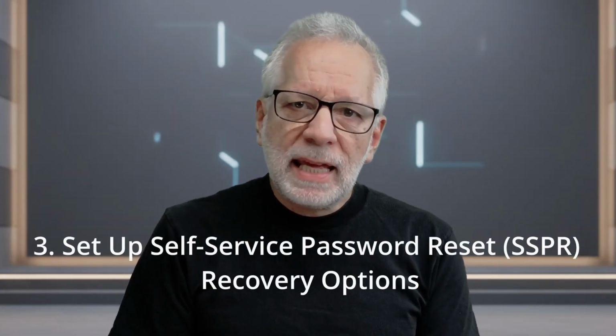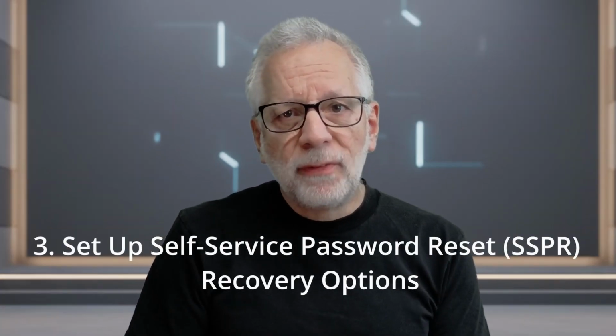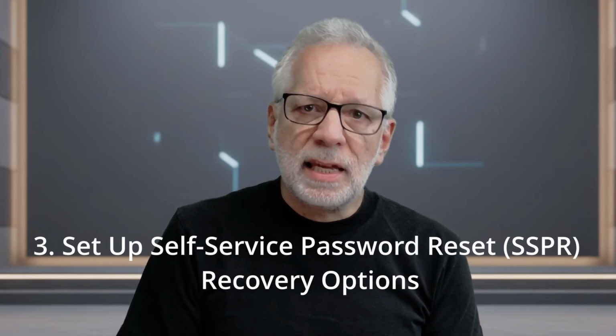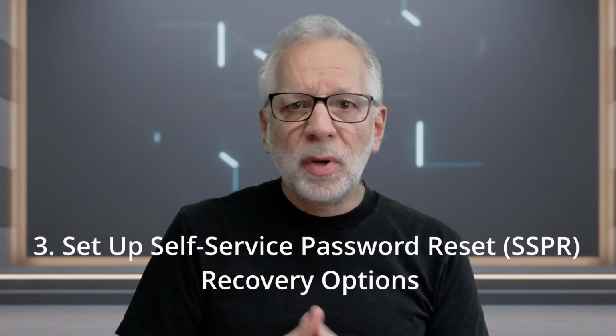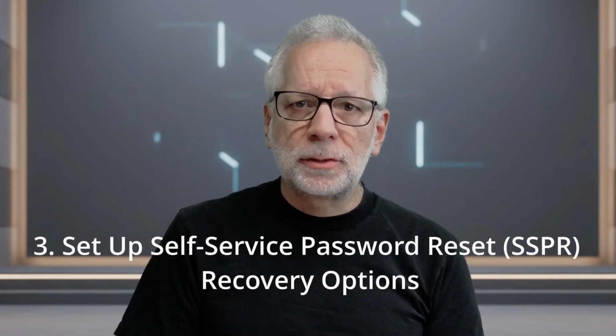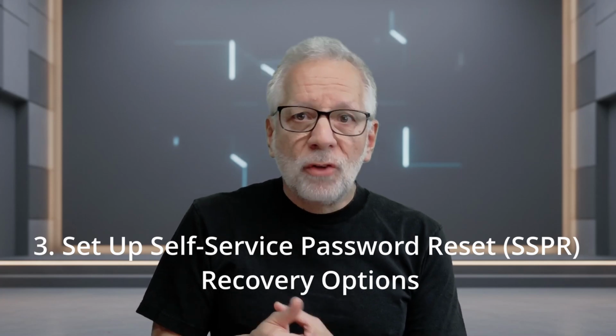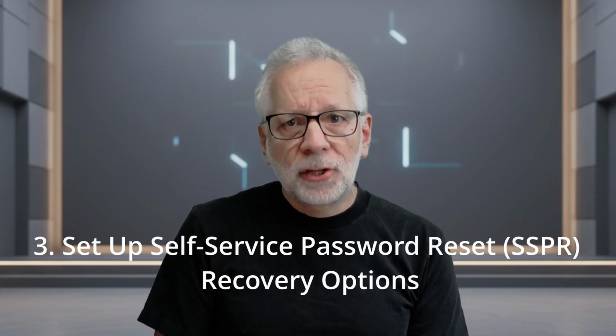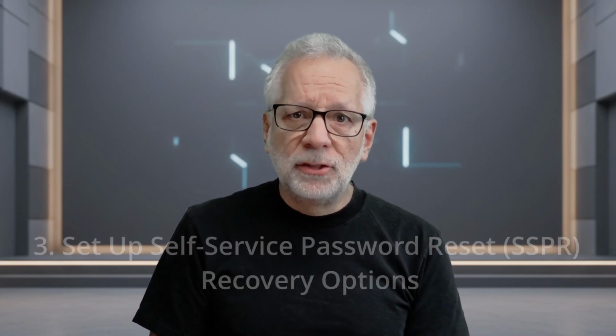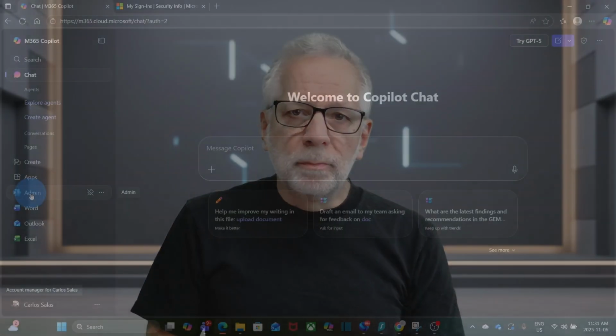Here is something many admins don't realize. By default, self-service password reset is disabled for regular users, but it is enabled for administrators. That means you can and should configure recovery methods like an alternate email address or a mobile phone number. Missing this could be a common situation, particularly if you move your subscription from a reseller, like GoDaddy for example. Here is what you can do.